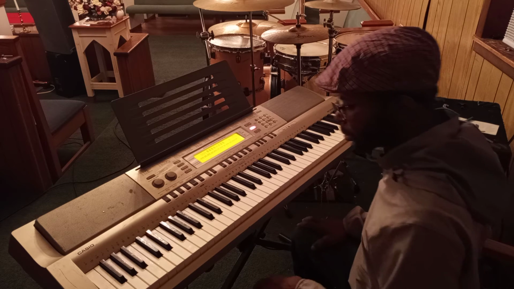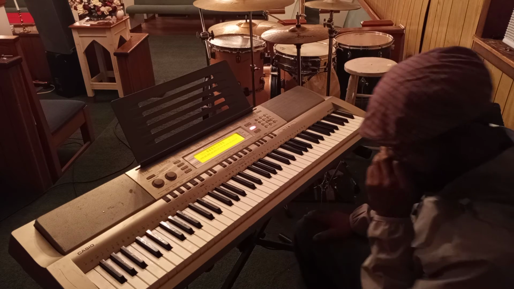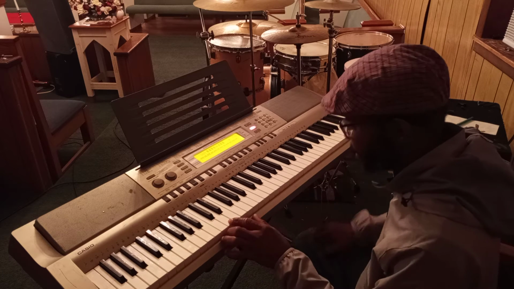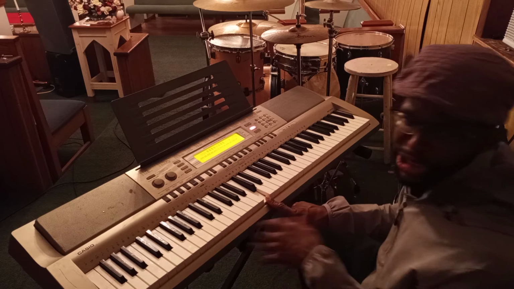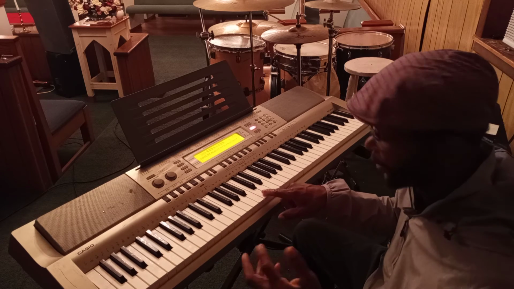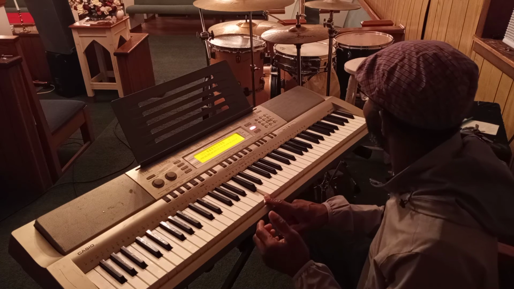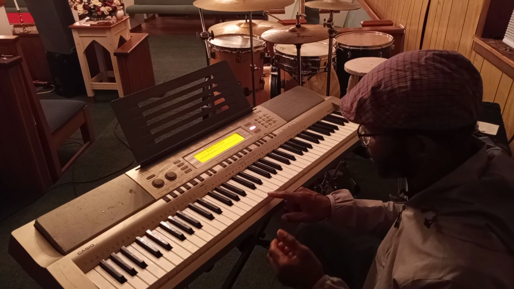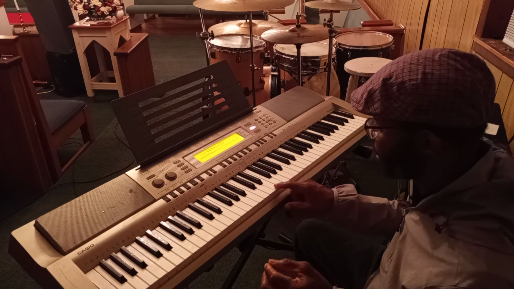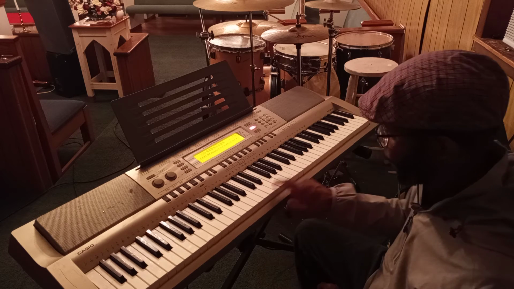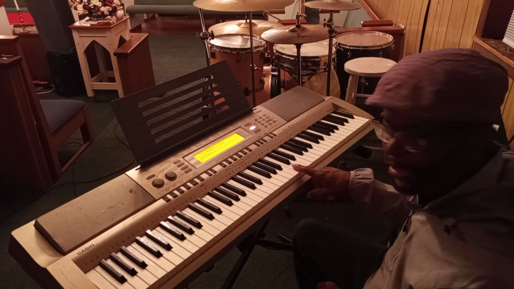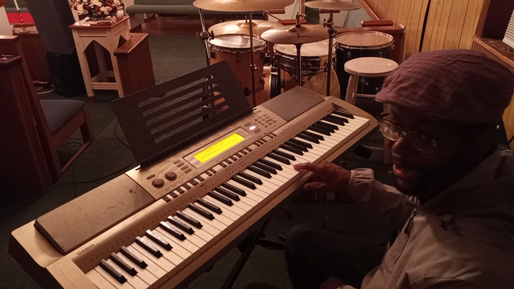All right, let's start with the scale of C, which usually they refer to middle C, which is basically in the middle of the keyboard almost. You start on C, and you just go straight up, and stop at the next C, and then you can come back down.